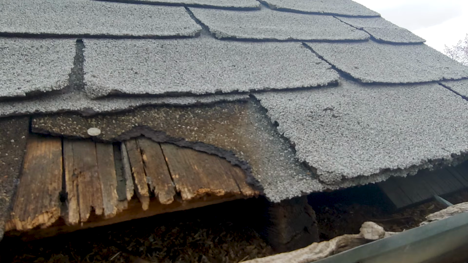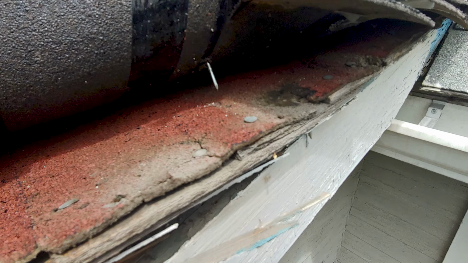So now that we've looked at the inside of the house, what suspect materials can be found on the exterior of the house? Starting with the roof, the asphalt shingles themselves can contain asbestos. So if you look at those shingles and you can determine that they are older, maybe there's 2 layers of asphalt shingles, the bottom layer could potentially contain asbestos fibers.